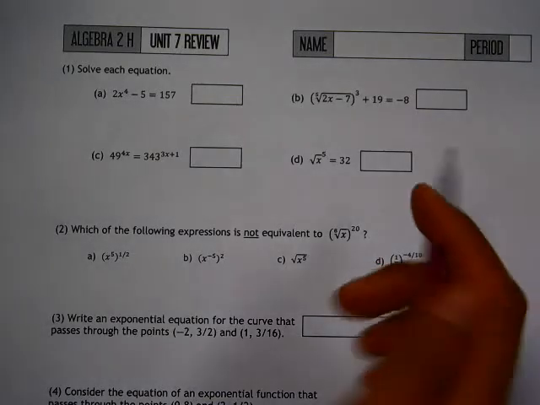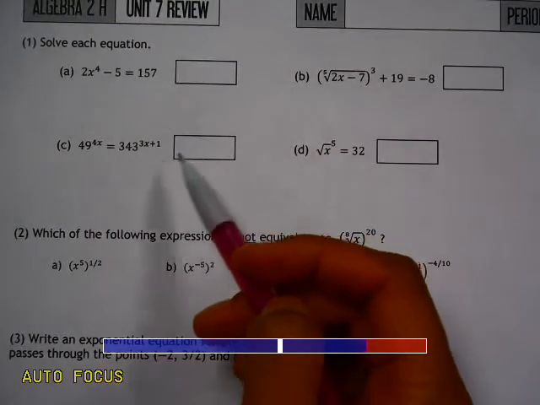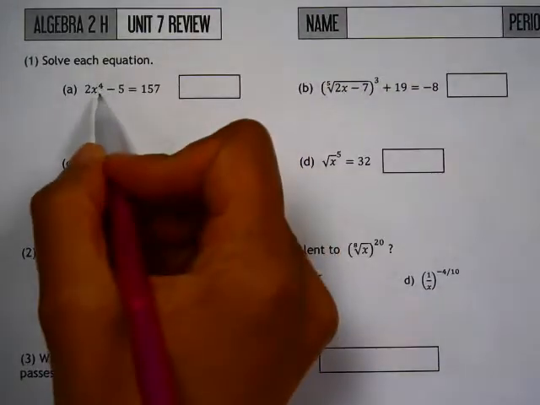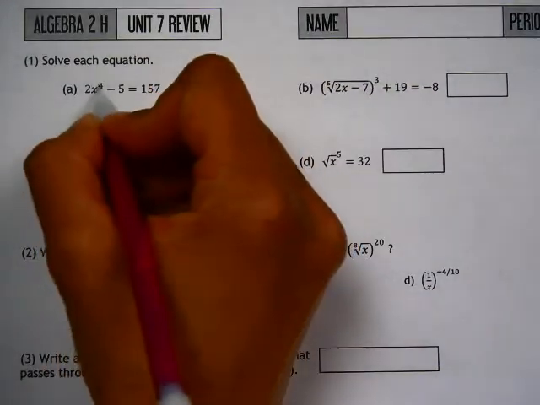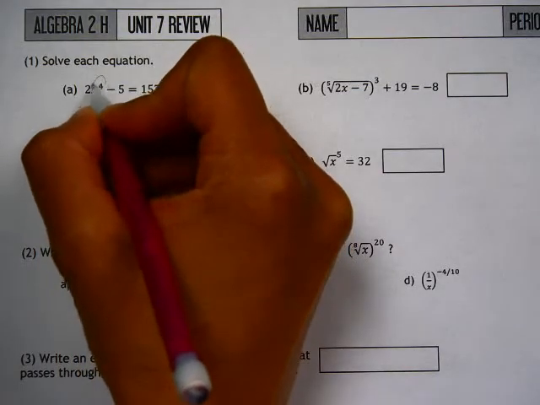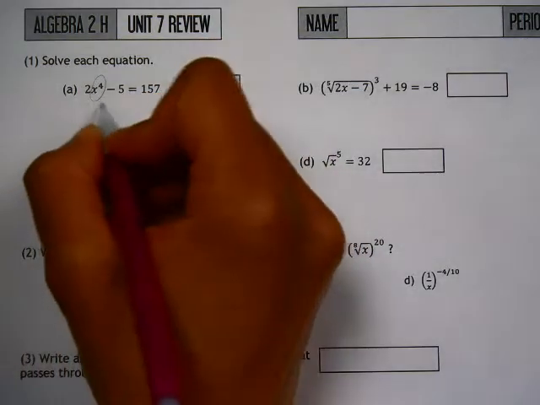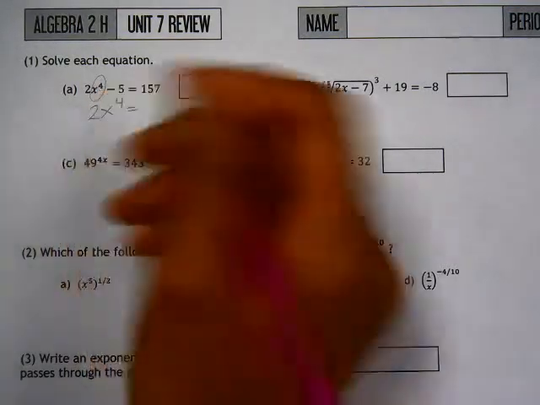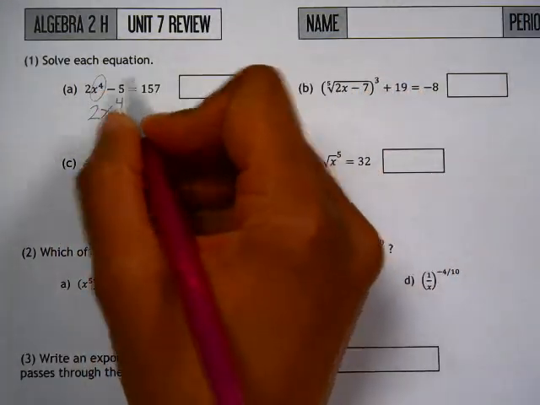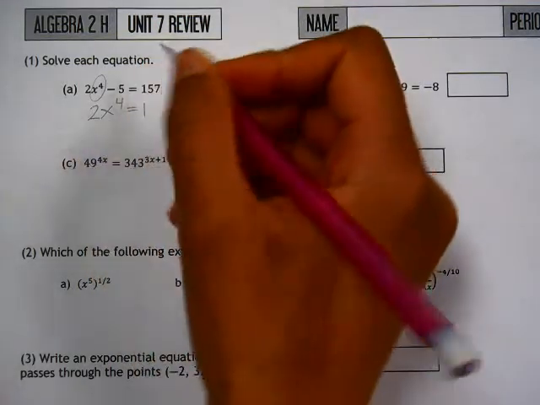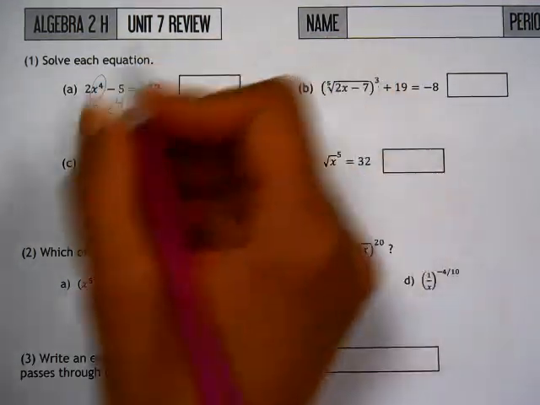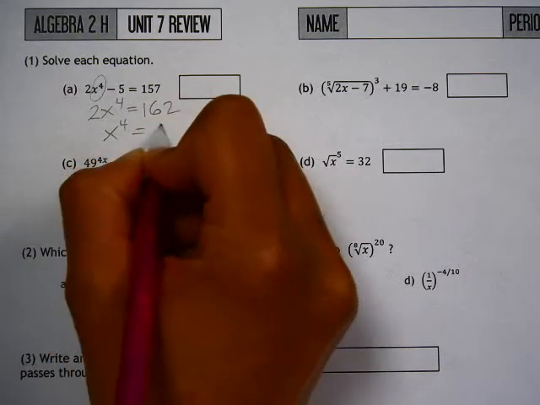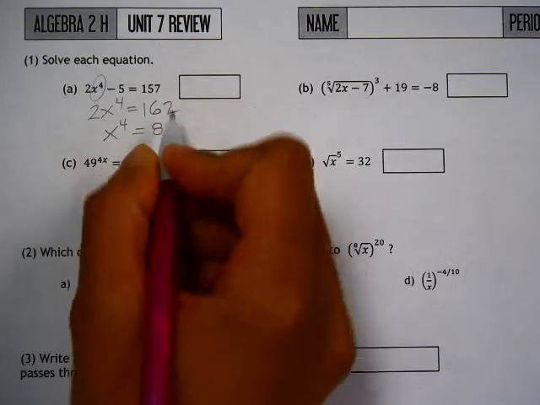In this video, we'll look at solving equations on number 1, and then we'll also look at number 2. So on number 1, we're solving this equation where we need to isolate the power. The power is just the x to the 4th. So I have to add 5 to both sides first. So adding 5 to 157 would be 162. Okay, dividing both sides by 2 next would give you x to the 4th equals 81.